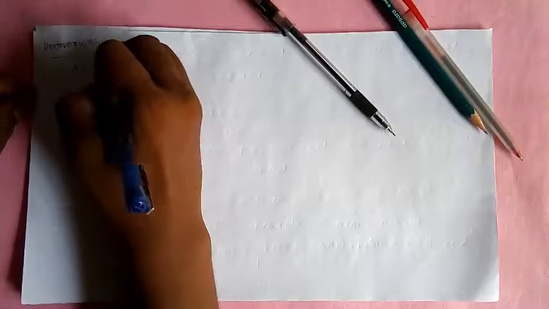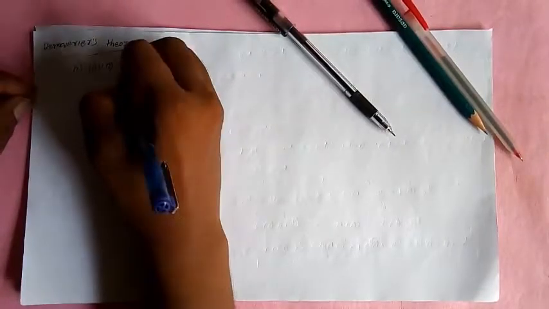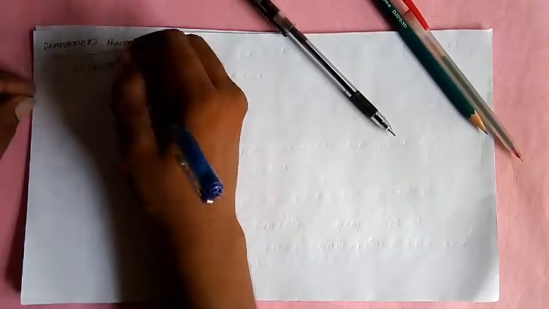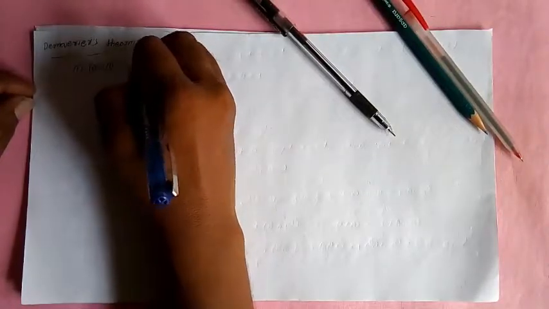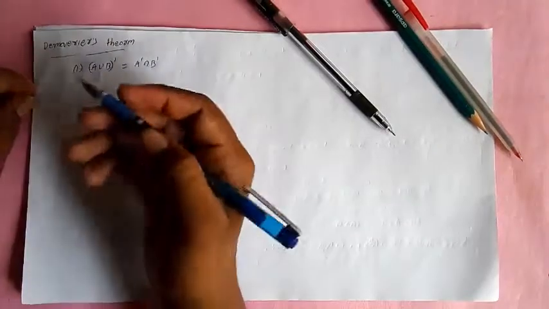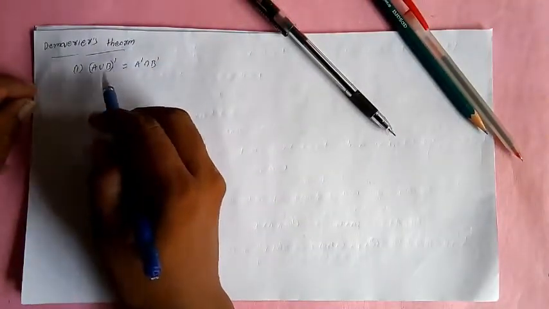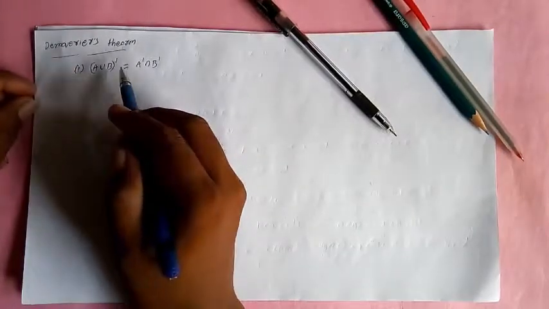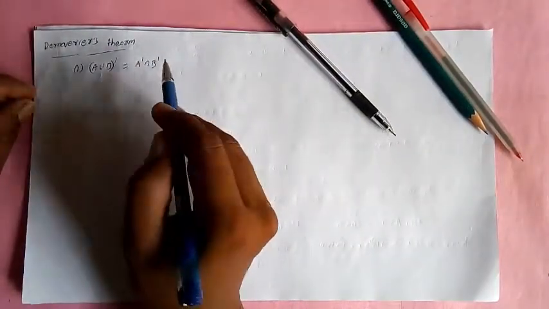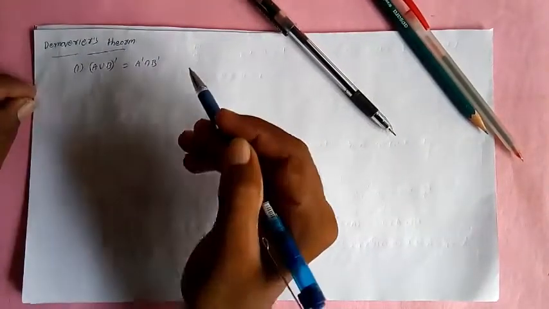A union B, whole dash, is equal to A dash intersection B dash. That is, de Moivre's theorem explains that the whole dash of A union B is equal to A dash intersection B dash.